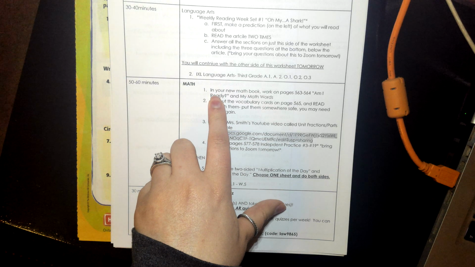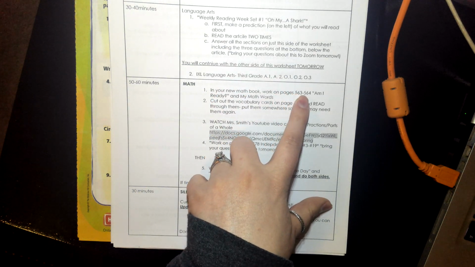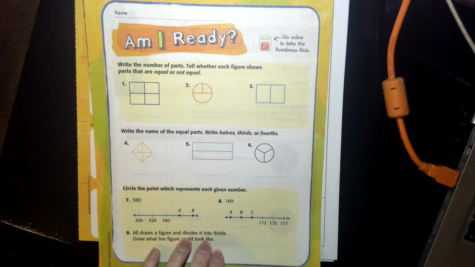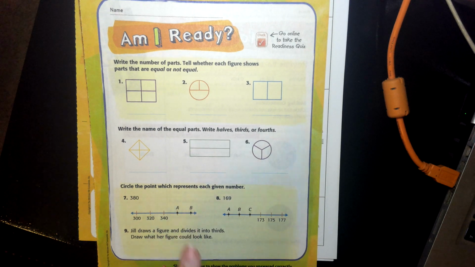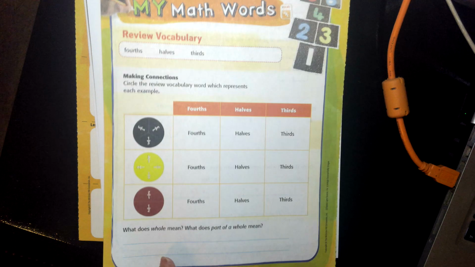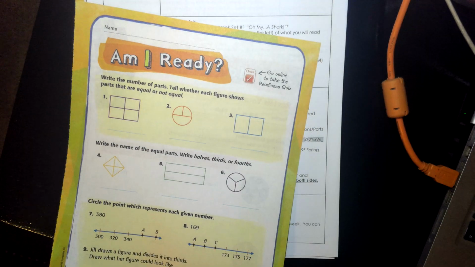So the first thing in your packet says, in your new math book, work on pages 563 to 564, Am I Ready? and My Math Words. That page looks like this. So your job is to do as many of these questions as you can on your own to get yourself ready for our fractions chapter. This page and the back side. Okay, so this is the My Math Words and the Am I Ready? So you should have worked on this.